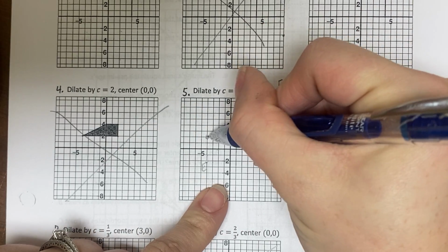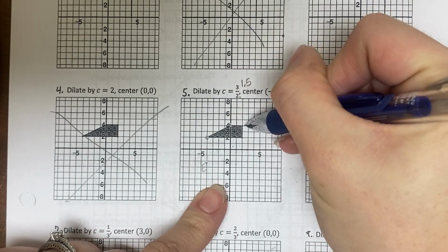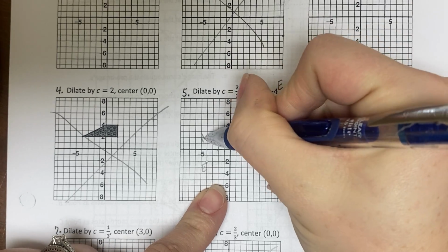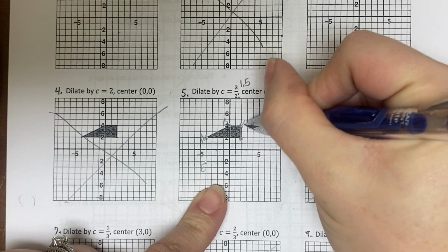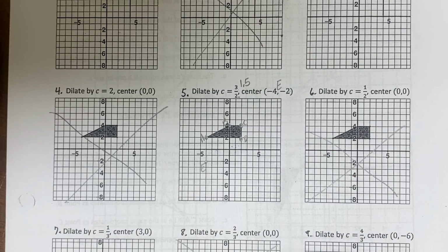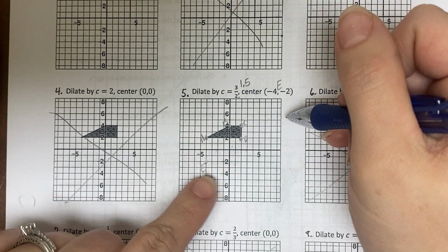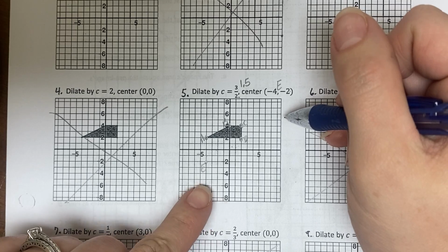Alright, you can label these A, B, C, D if you want to. You don't have to, just make sure that you hit all points. I will label them, it helps some people. If you do not have room to write on here and you want to use notebook paper, that's fine. I need to know how far from E to A, E to B, E to C, E to D.